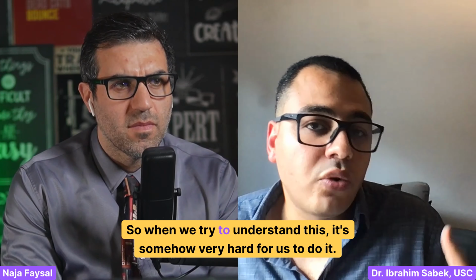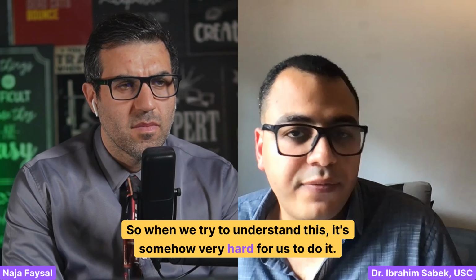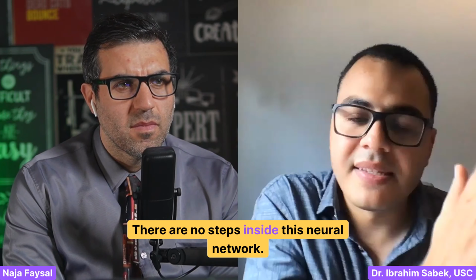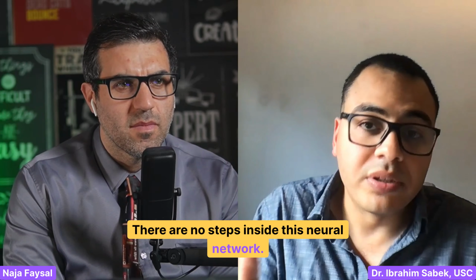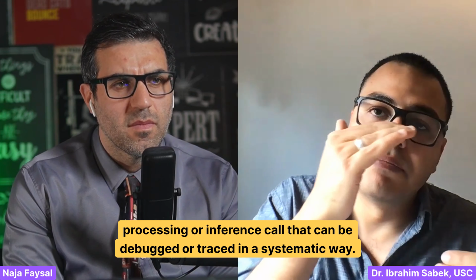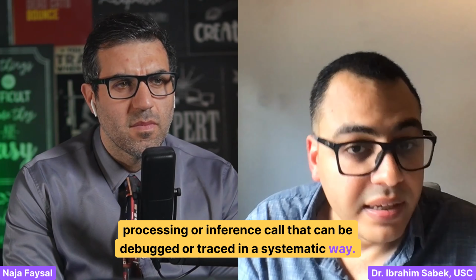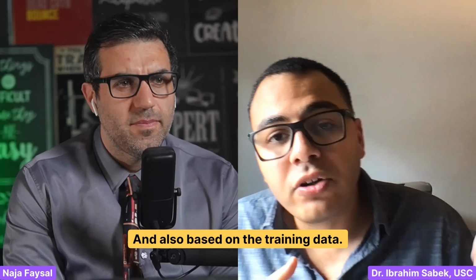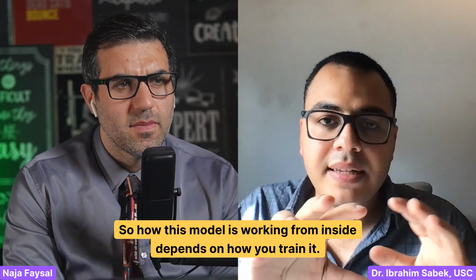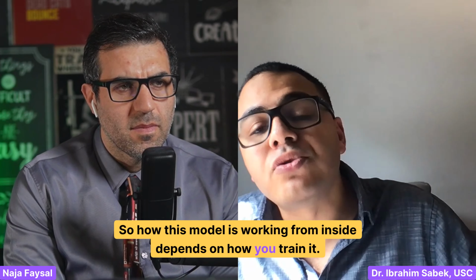So when we try to understand this, it's very hard for us, because there are no steps inside this neural network, processing or inference call, that can be debugged or traced in a systematic way. You don't know exactly what's happening, and it also depends on the training data. How this model works from inside depends on how you train it.